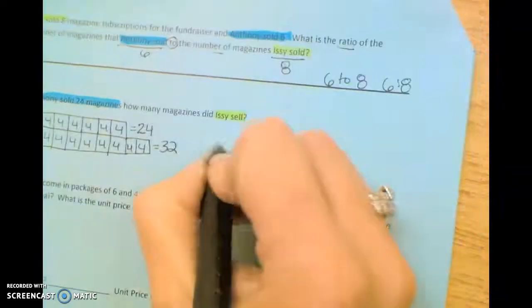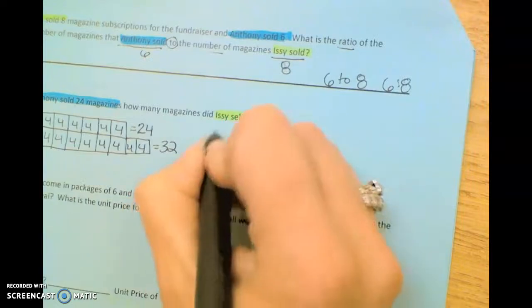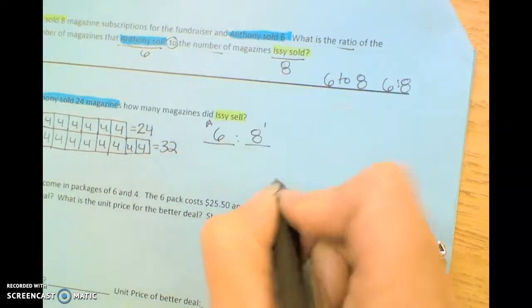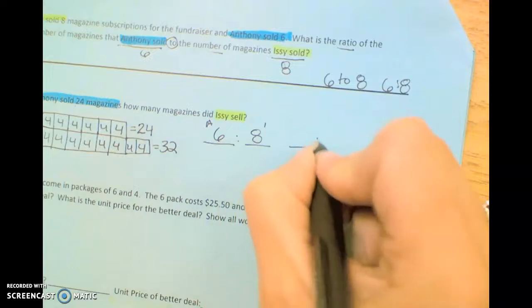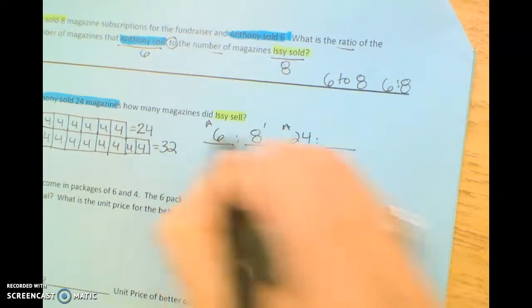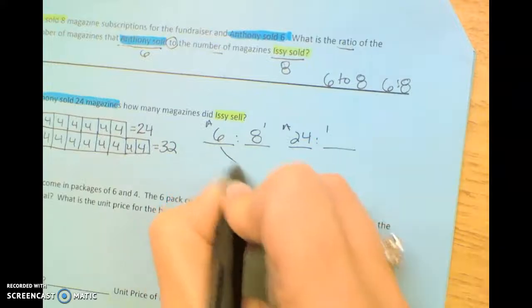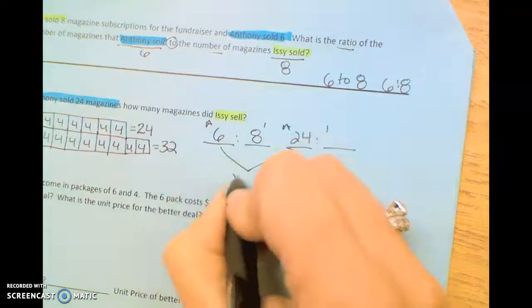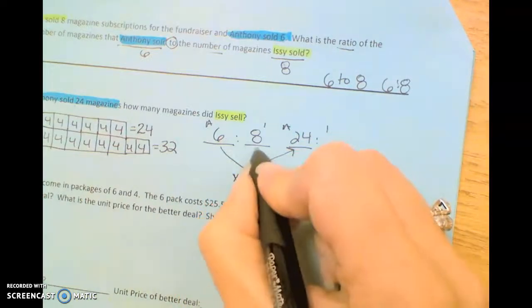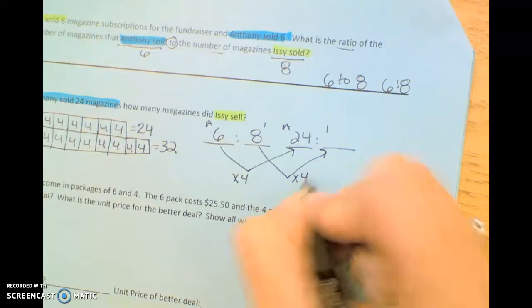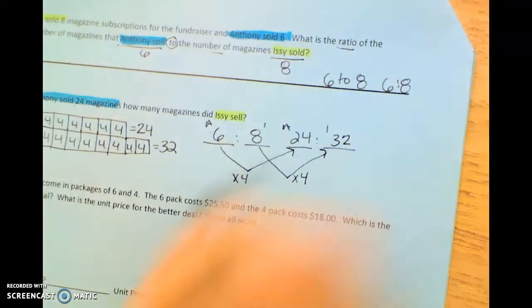The double number line, if you prefer that method, would be 6 to 8, Anthony to Izzy. Then what I know is Anthony had 24, so I would plug that A to A. What did I do to 6 to get to 24? How many groups of 6 magazines did he sell? He sold 4 groups. So how many groups would Izzy have to sell? Also 4 groups, which would make it 32.